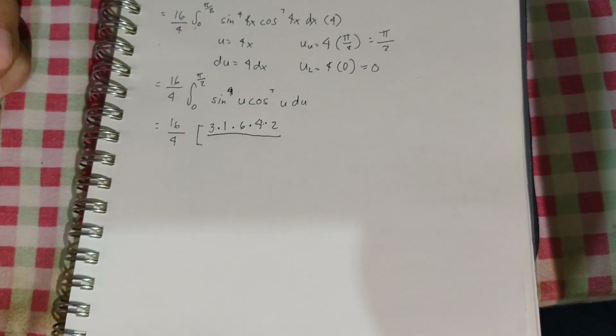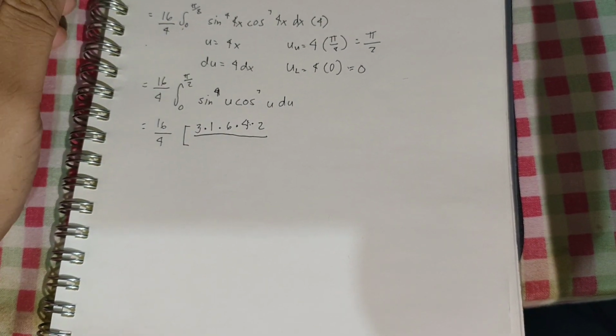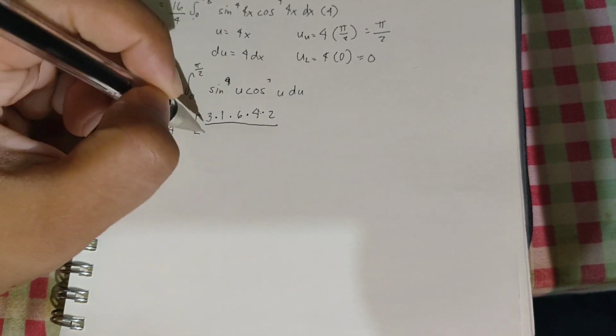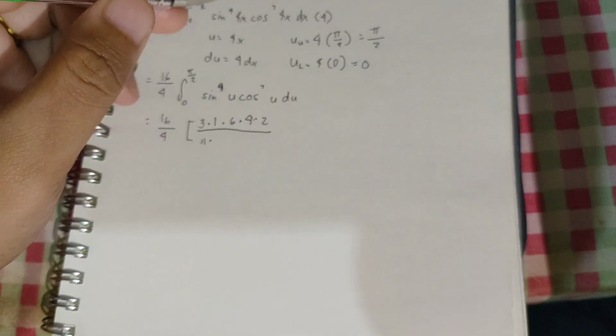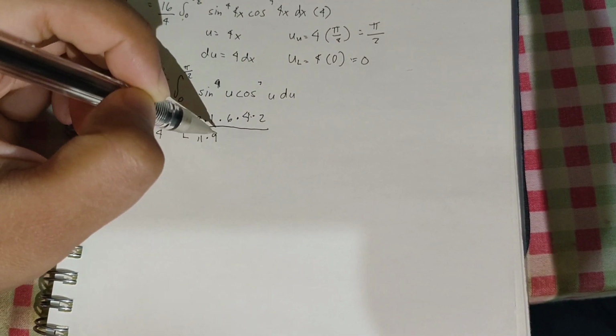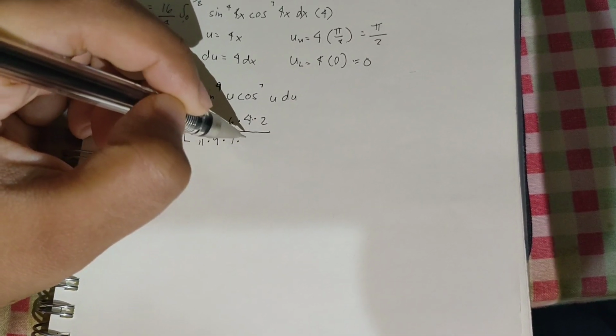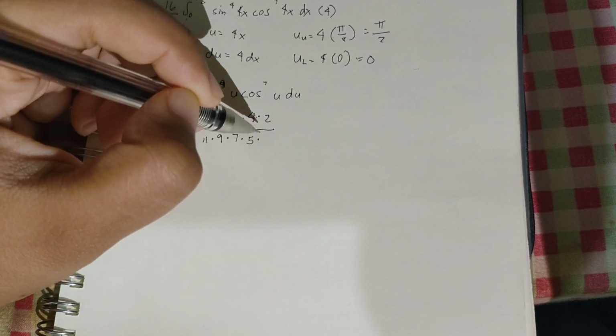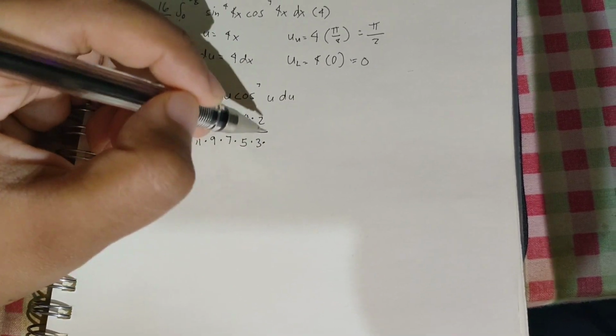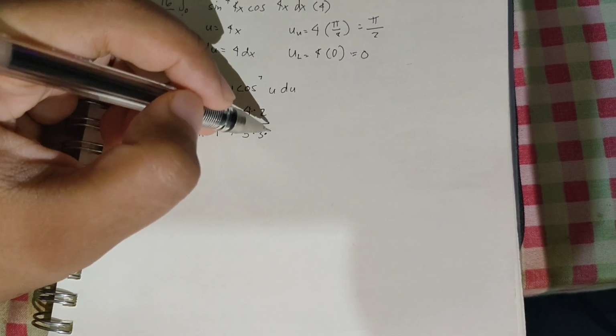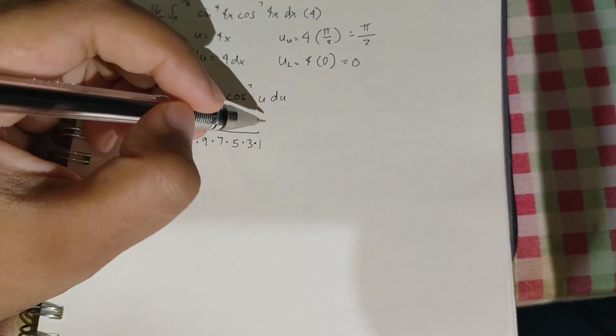All over the sum of our two exponents, which is 7 plus 4 is 11, times 11 minus 2 is 9. 9 minus 2 is 7. 7 minus 2 is 5. 5 minus 2 is 3. 3 minus 2 is 1. We'll end there.